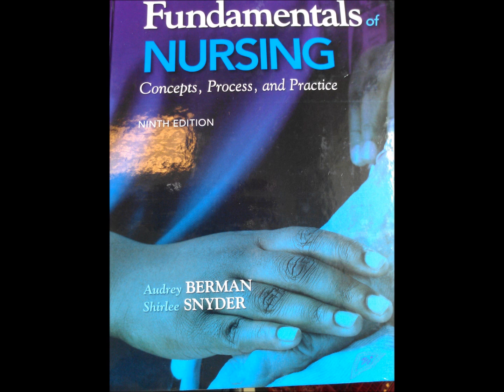And guess what? It's going to have number 1, assessment. And it is going to have a whole list of information there that you should or could possibly assess with a patient who has pneumonia.